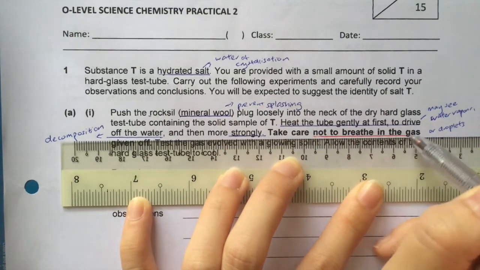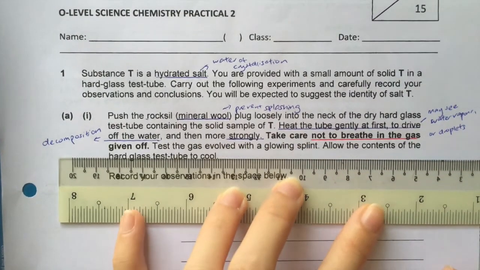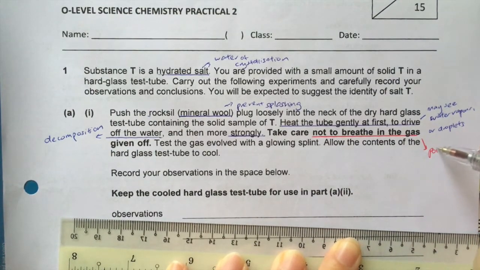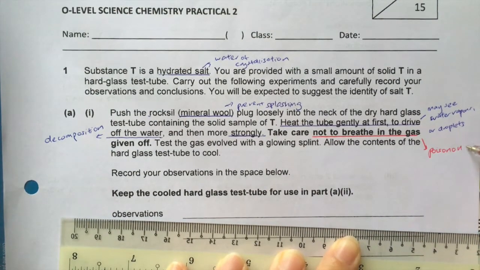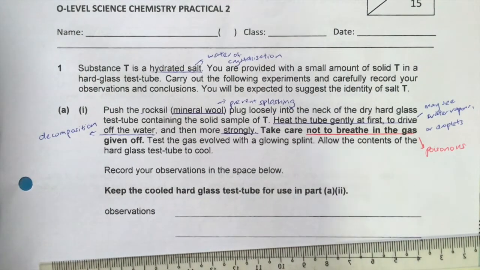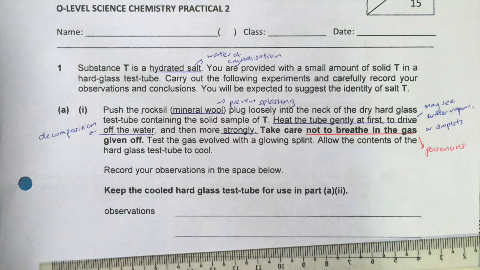Next, if you read on, it says not to breathe in the gas. So when it says not to breathe in the gas, you must think that the gas could be a poisonous gas. And what could be this poisonous gas? So one of the gases that are poisonous is nitrogen dioxide. And nitrogen dioxide has a color. So how do we know this?